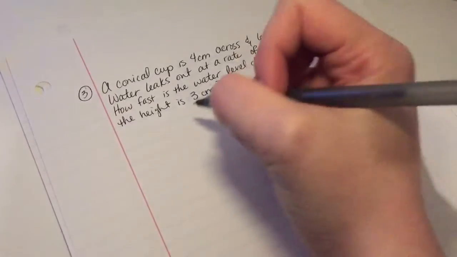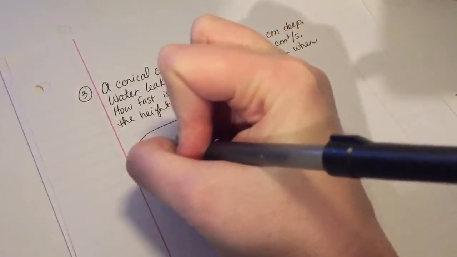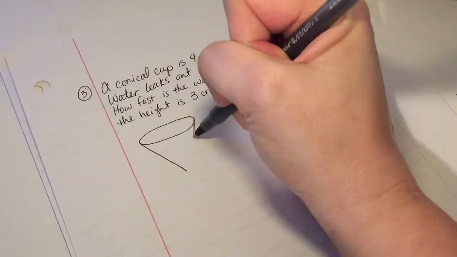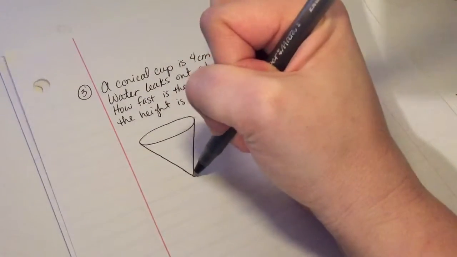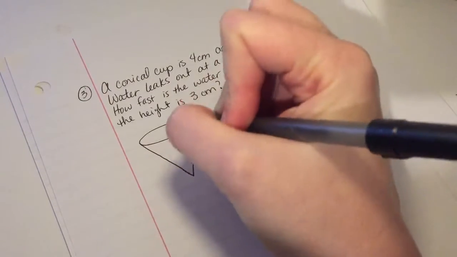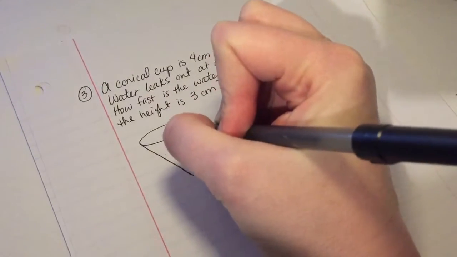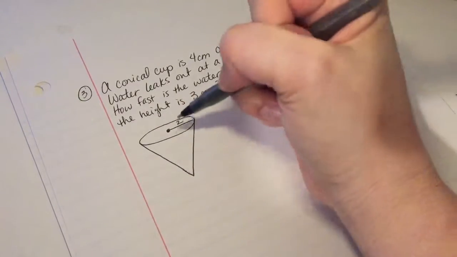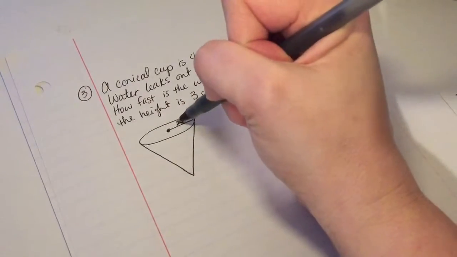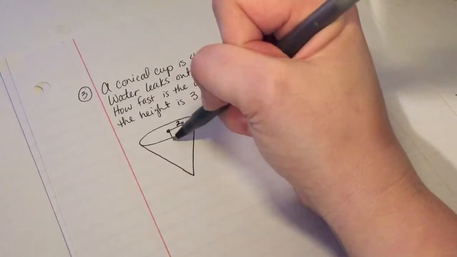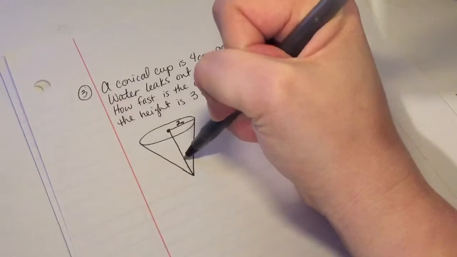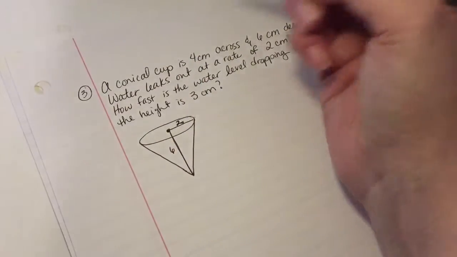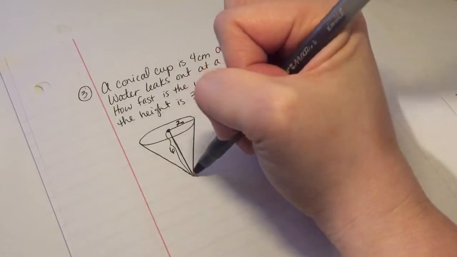Okay, so first I'm going to draw a picture. And it is always 4 centimeters across, so 2 centimeters for the radius. And this is always 6 centimeters. And I don't recommend putting your units in there. Just put a 6. All right, now that's that whole thing right there.